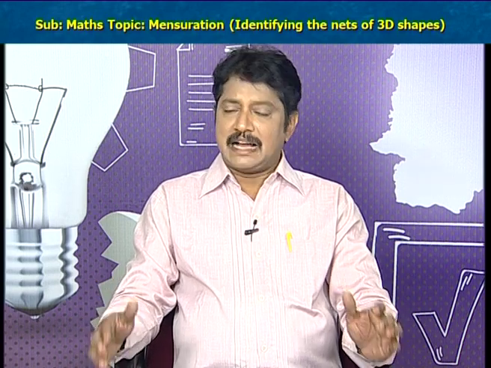Otherwise, a cuboidal iron piece will be converted into spherical balls, which are used to reduce the friction in various machines, am I correct? So, if the volume of an iron piece is given, how many spherical balls will form by the given dimension? If you want to calculate, you have to know the formula of the volume of a cuboid. At the same time, you have to know the volume of a sphere. This is very, very important.